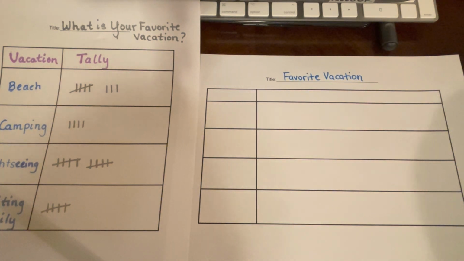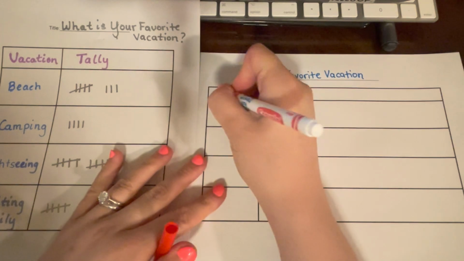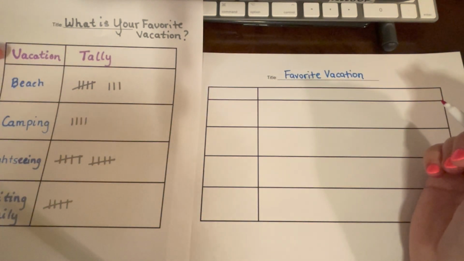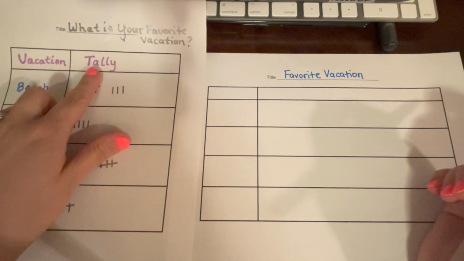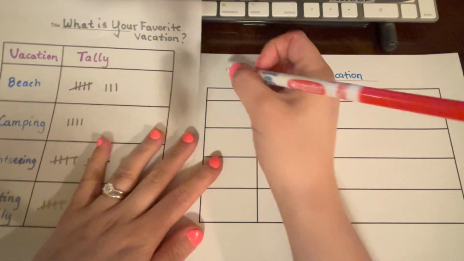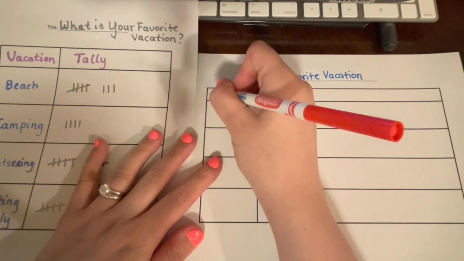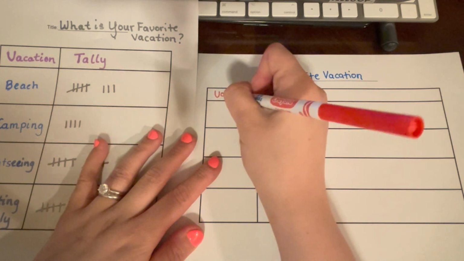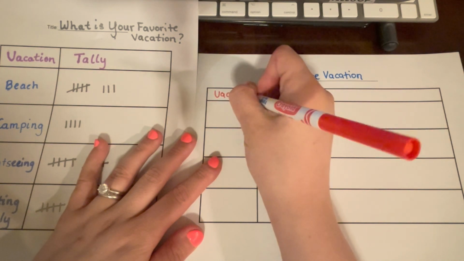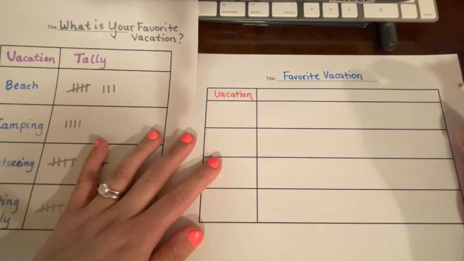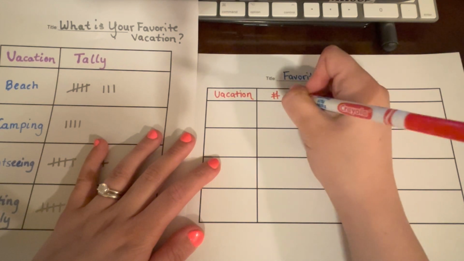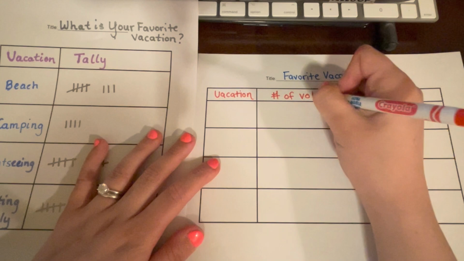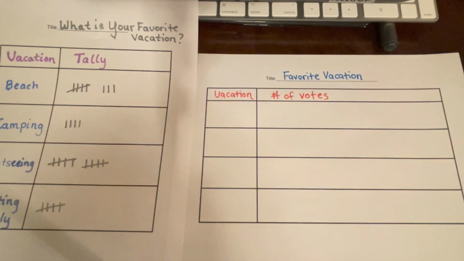Now, I'm going to use a color to put in my labels. So I already have my labels set up in my tally chart, but I'm going to change this one a little bit because instead of tallies, I'm going to write vacation, because that is definitely one of my labels that shows the categories. But I'm also going to write number of votes, and I put the little number sign instead of writing it out. Number of votes, because those are the people that actually chose that vacation type.